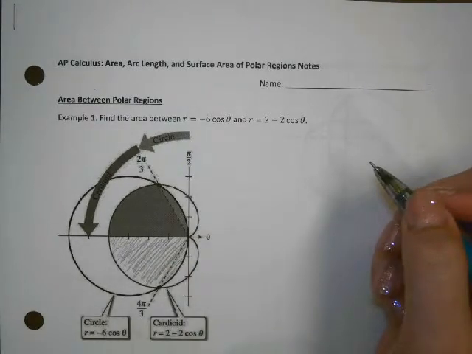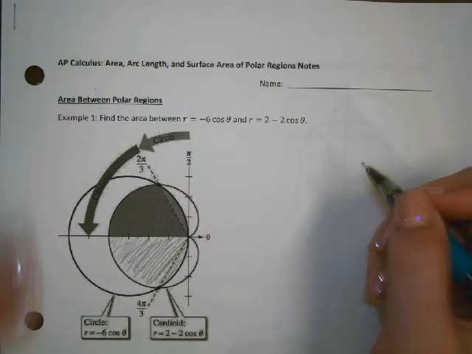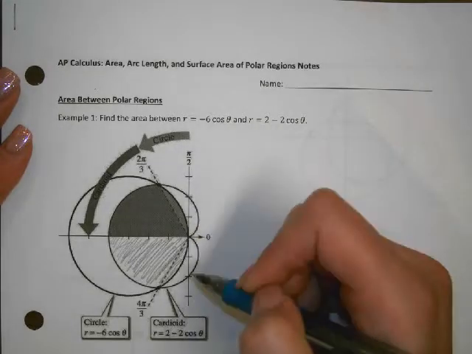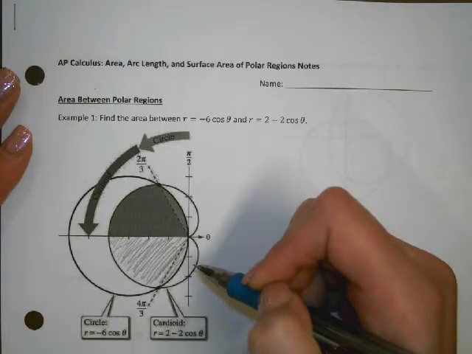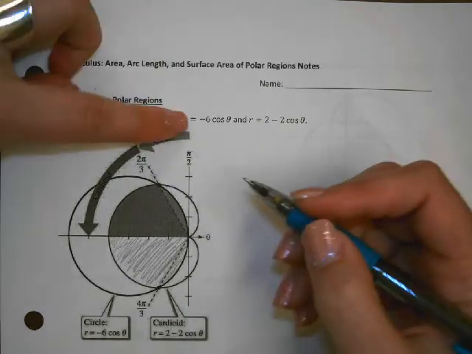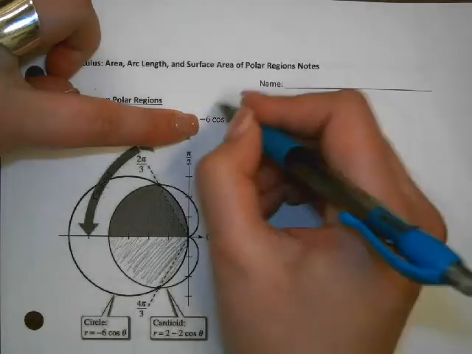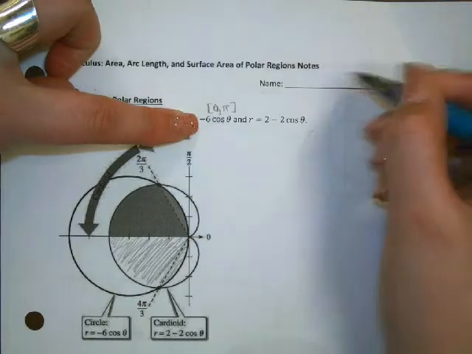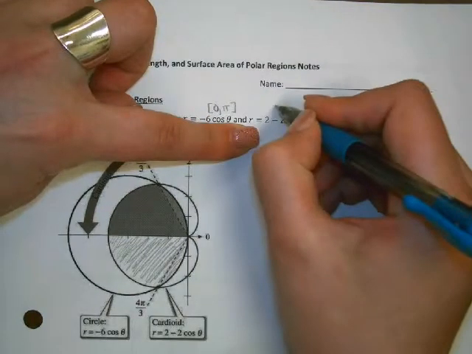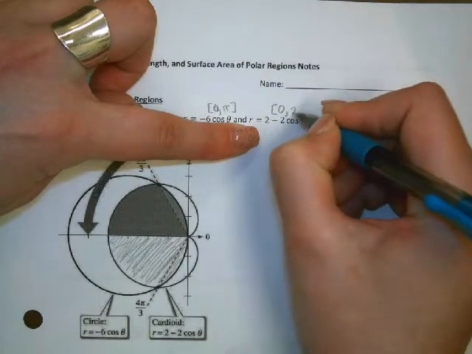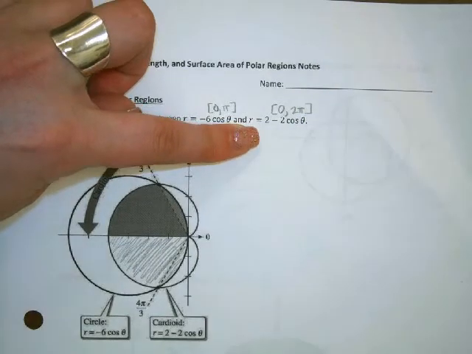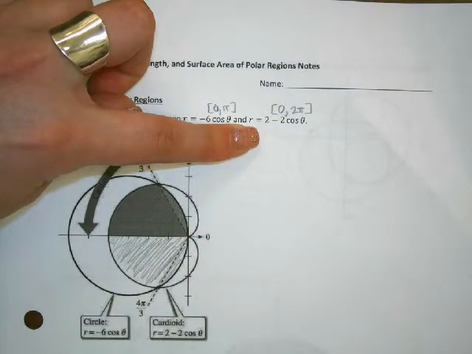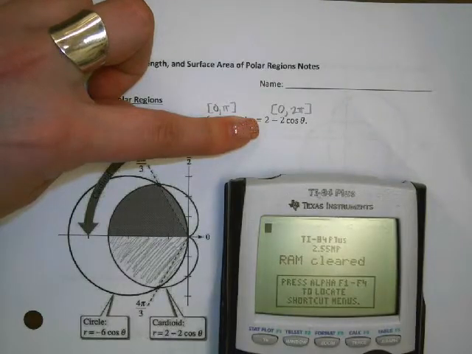So the first thing we're going to do is figure out what these intervals would be so we know where to look for answers. We have a circle right here, and the interval for a circle is from 0 to pi. This is a cardioid, and the interval for a cardioid is from 0 to 2 pi. So I'm going to go ahead and show you just to make sure that that makes sense.